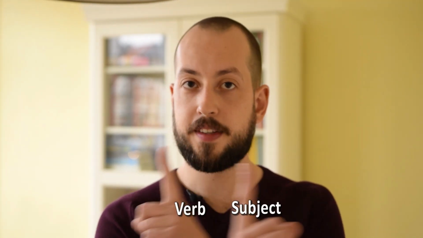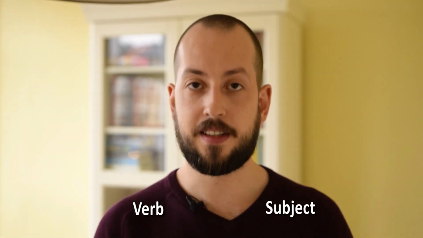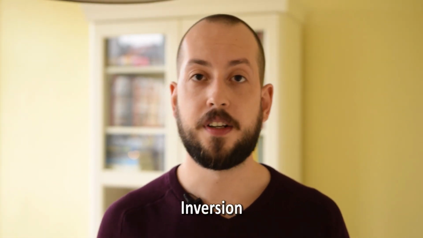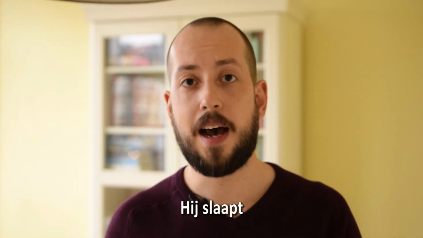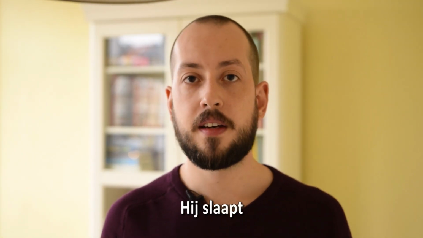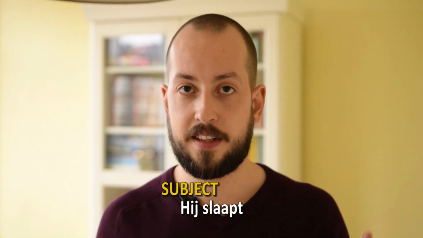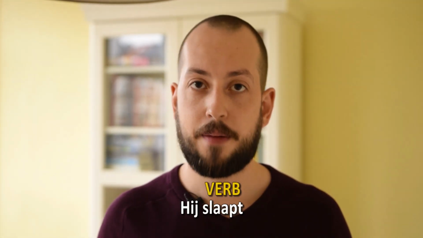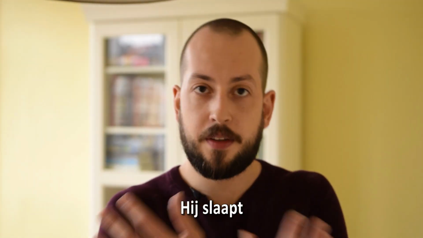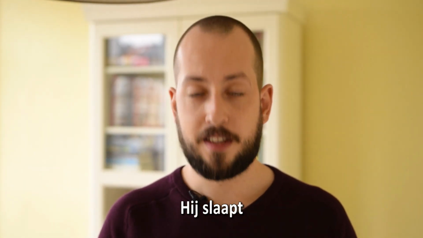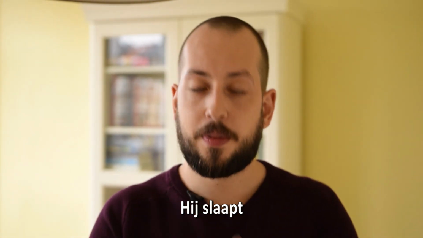To ask a question in Dutch, all you need to do is switch around the subject and the verb of the sentence and change their places. This is what we call inversion. Let's take a look at an example. Let's take a very simple sentence like hij slaapt, he is sleeping. Now hij in the sentence is the subject and slaapt is the verb. So with inversion, we switch around the verb and the subject and change their places.